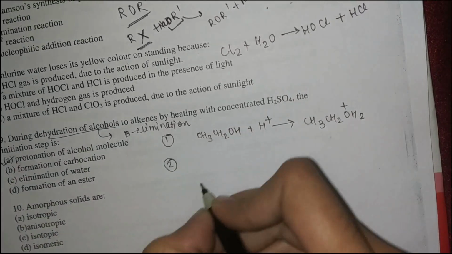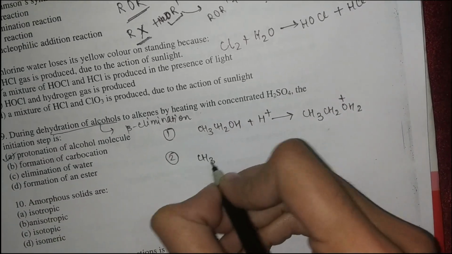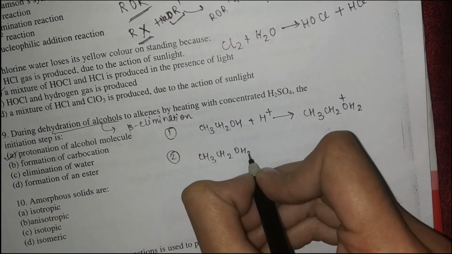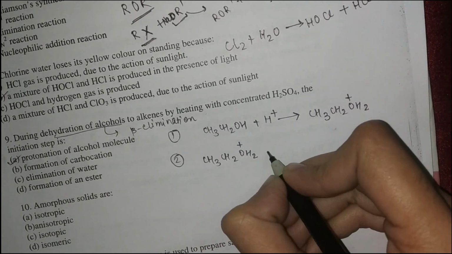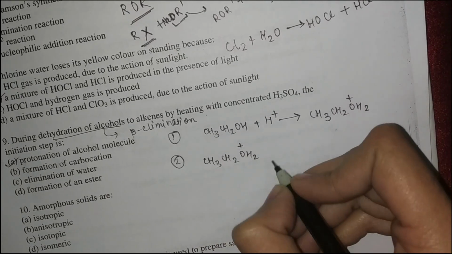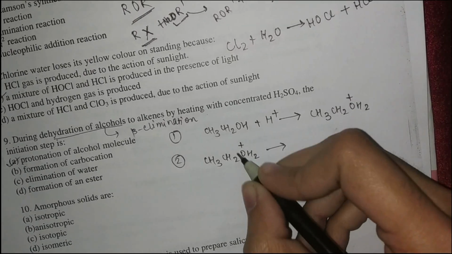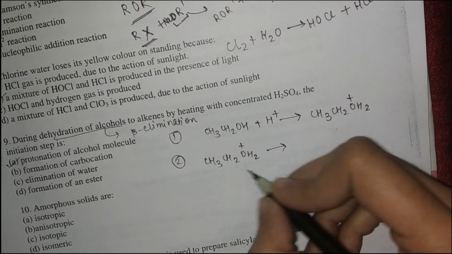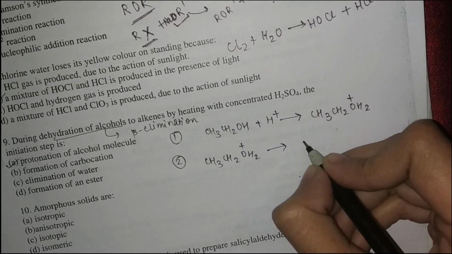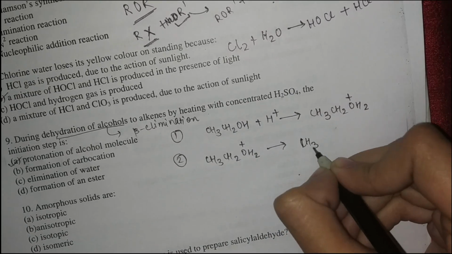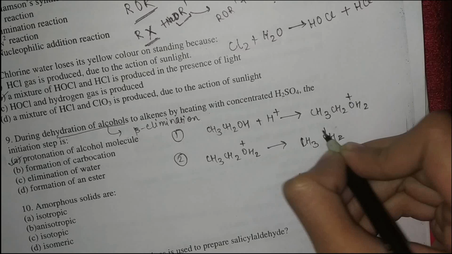In the second step, this protonated alcohol is going to form a carbocation. How? This OH2, that is H2O, will leave and this will create a carbocation.